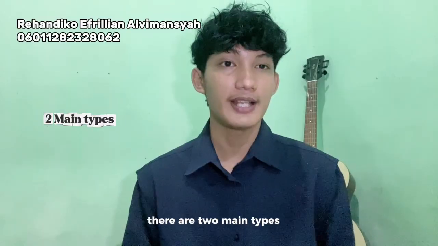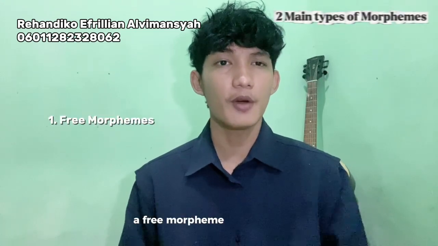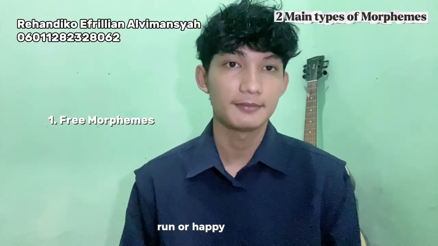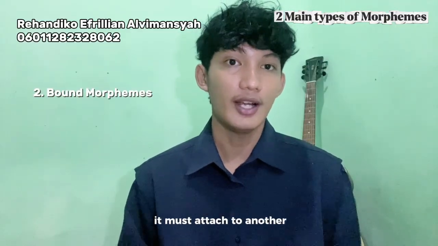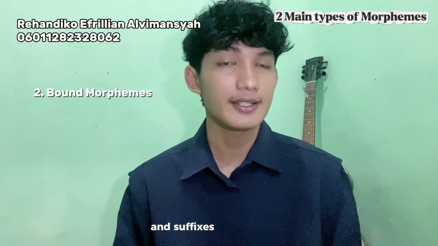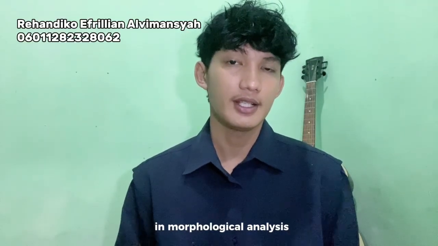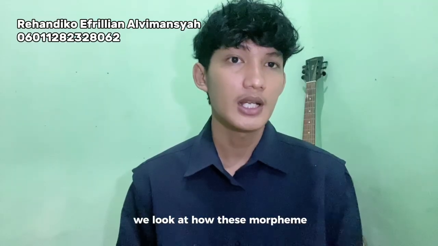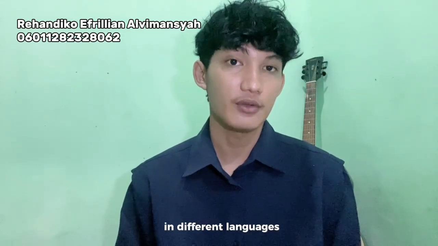There are two main types of morphemes: free morphemes and bound morphemes. A free morpheme can stand alone as a word, like book, run, or happy. Meanwhile, a bound morpheme cannot stand alone. It must attach to another morpheme. Examples include prefixes like un and suffixes like ness or ed. In morphological analysis, we look at how these morphemes combine to form words. This helps us understand the structure and meaning of words in different languages.